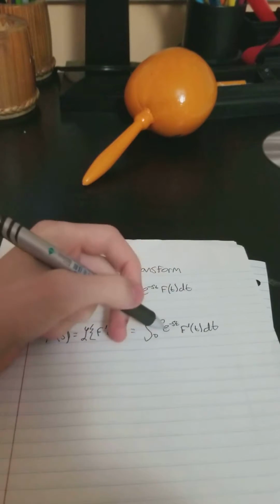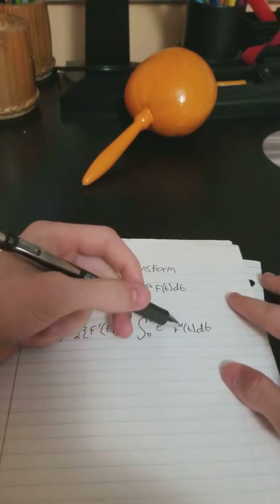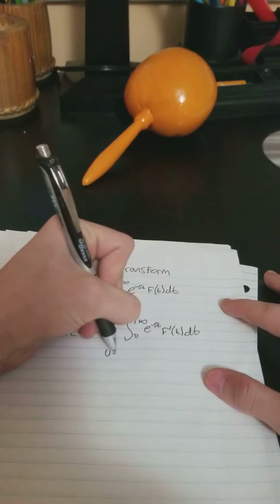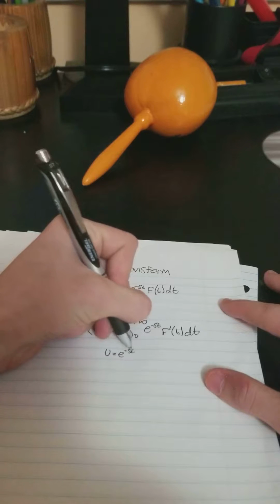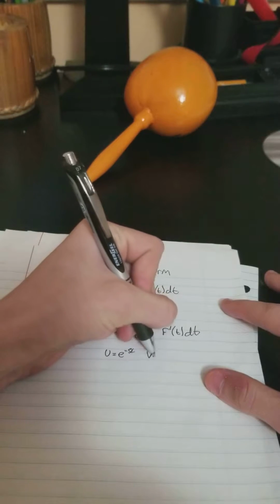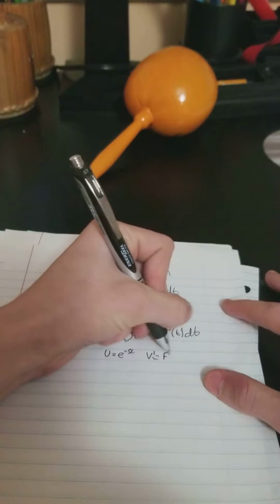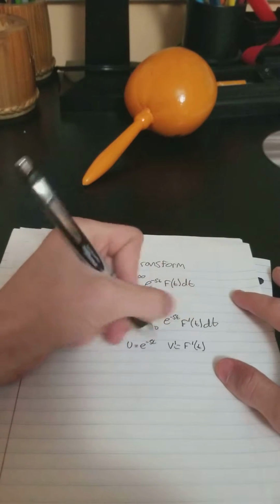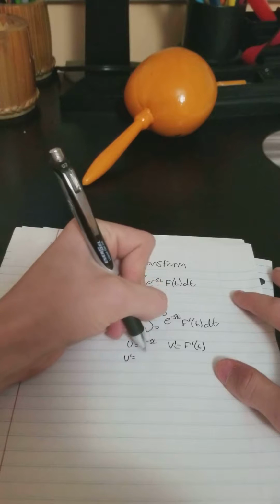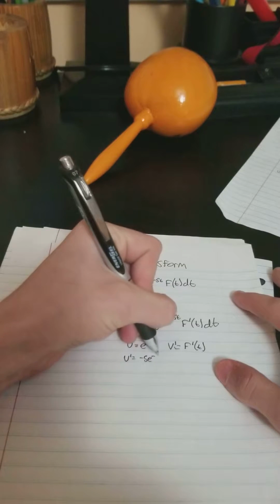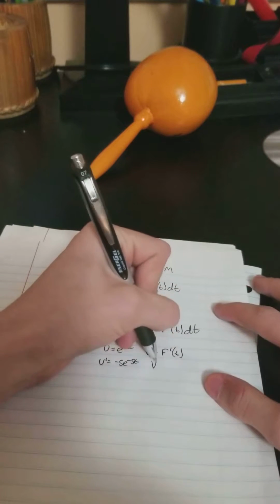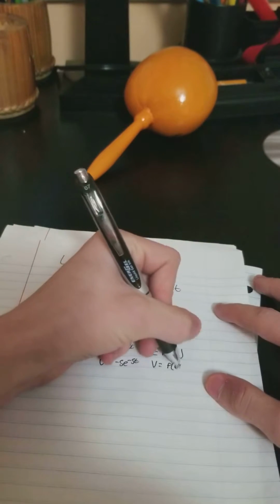Now, with the f prime, I'm going to use the uv prime formula, so I'm going to make u equal e to the negative st, I'm going to make v prime equal to f prime of t, and u prime would be negative s e to the negative st, and v would be just f of t.